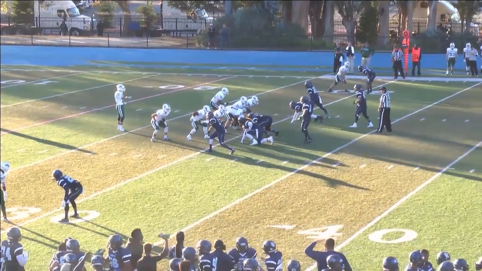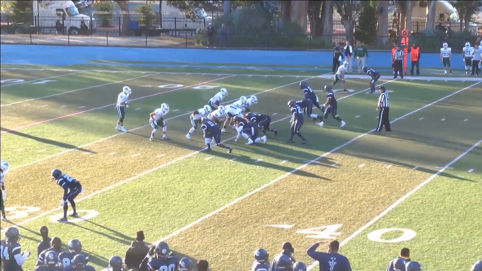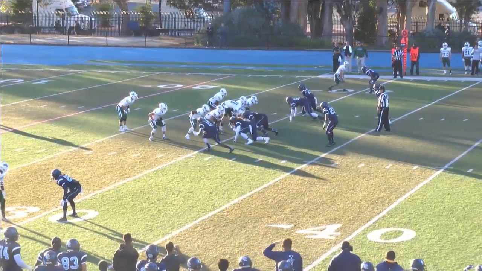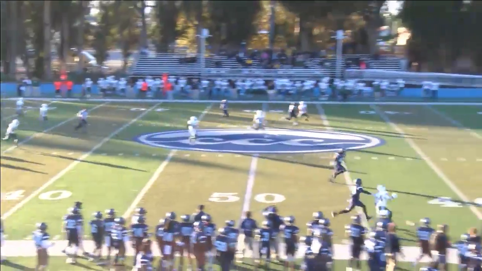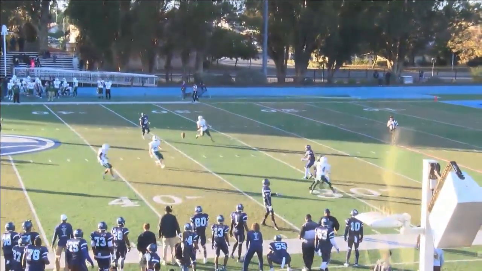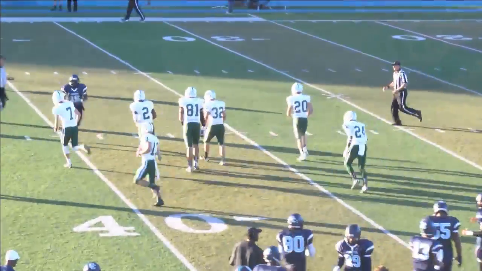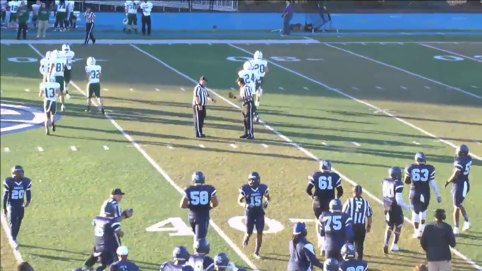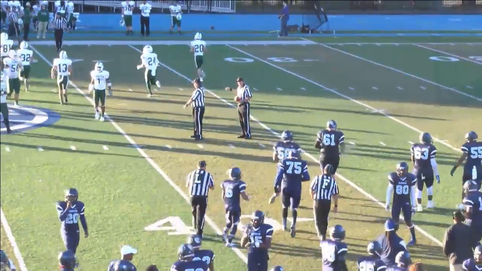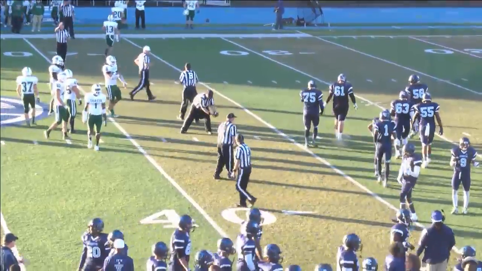Contra Costa has a chance to put this game away. If they're able to score a touchdown here, Shasta defense is going to have to step up for this drive. And there's the punt. Looks as though it's going to stop back, and it's going to be down by Shasta at the 37-yard line. So at the 37-yard line, Contra Costa brings that high-powered offense back onto the field.